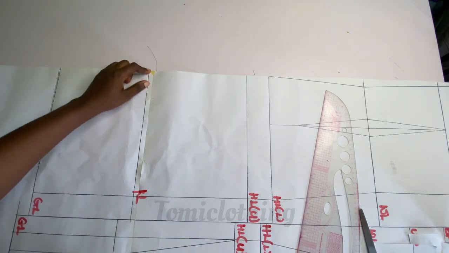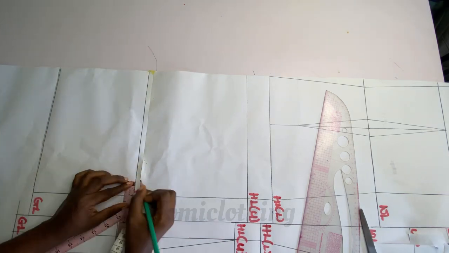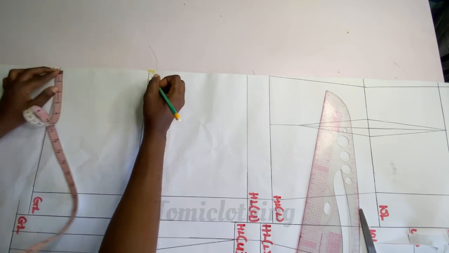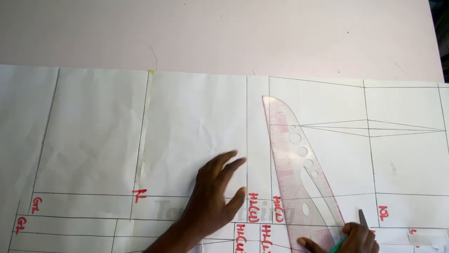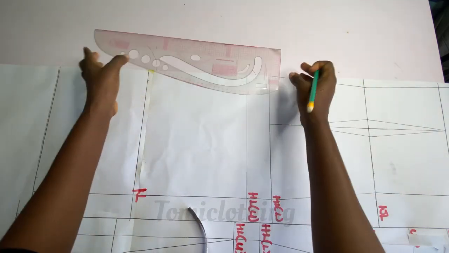I used 1.5 inches. So now I'm left with 2 inches. Now on this line, I'm going to mark 1 inch because I said we're going to be taking it from the side back and the center back. So I've shared 2 inches on the side back and the center back.